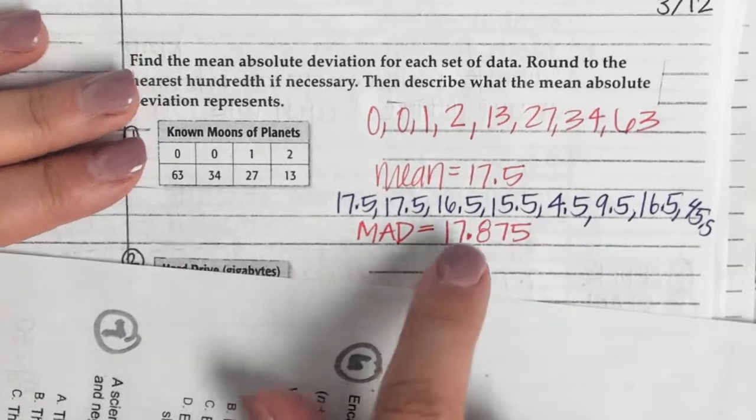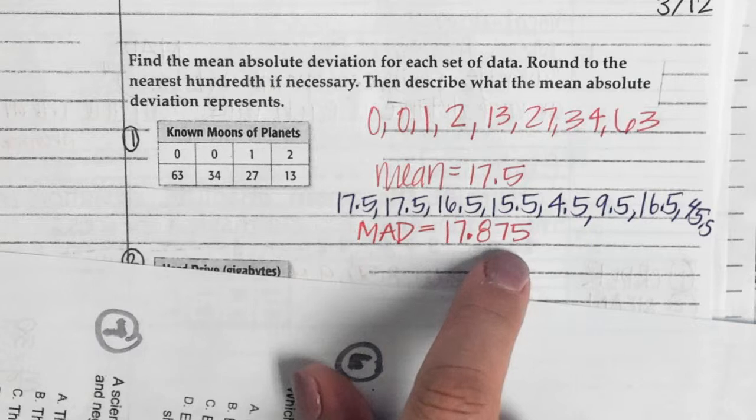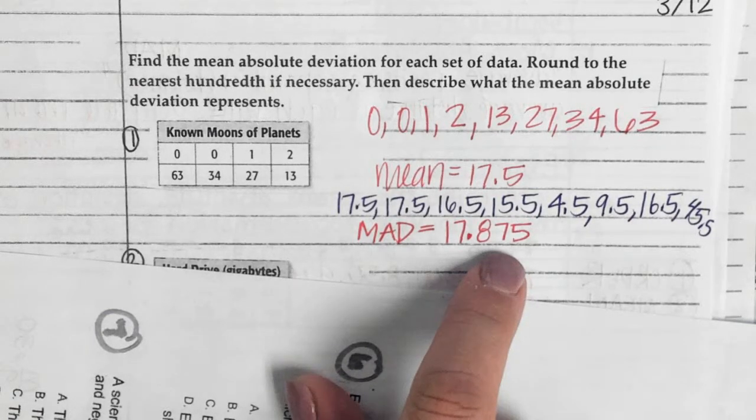So your math should be 17.875, or if you rounded up and said 17.9 or 17.88. Okay? I went ahead and wrote all 3 just because there were only 3 digits, and it was a terminating decimal. How did we do? Thumbs up? Good? Yes? Kinda?